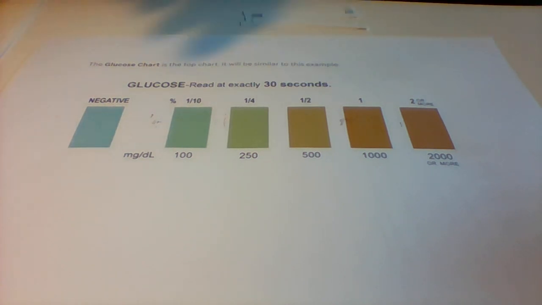That's 11:30 patient B. All right, it's been 30 seconds.